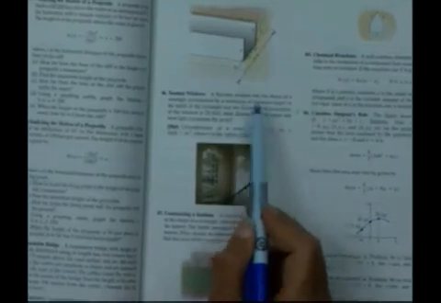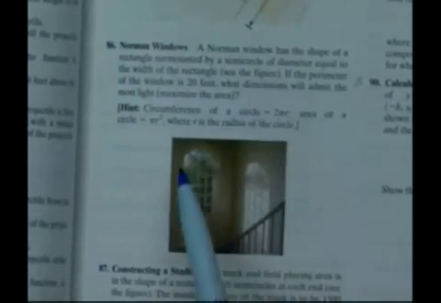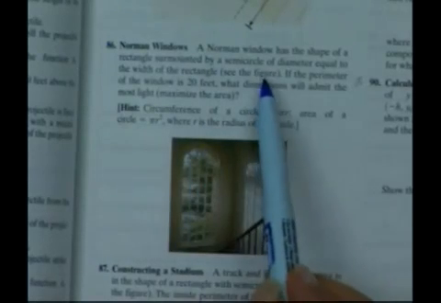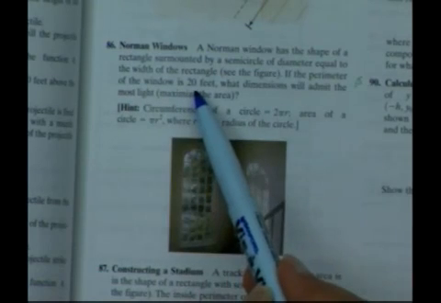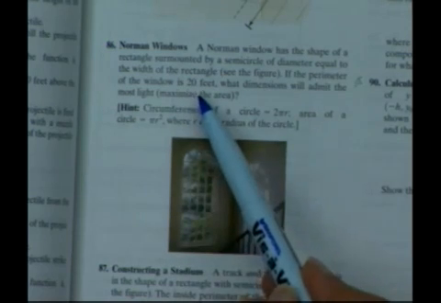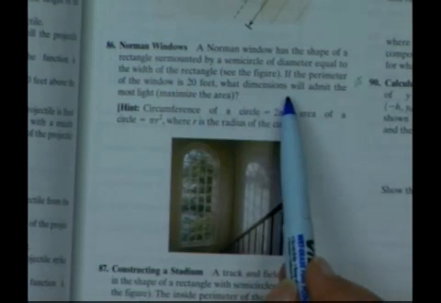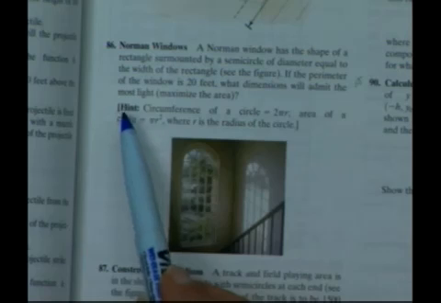A Norman window has the shape of a rectangle surmounted by a semicircle of diameter equal to the width of the rectangle. Here's my picture. And they're going to tell me that the perimeter of this window is 20 feet. All the way around the outside is 20 feet. And we want to know what dimensions will admit the most light in our window. So what the dimensions need to be so the most light comes in. And that just means we're maximizing the area of our window.